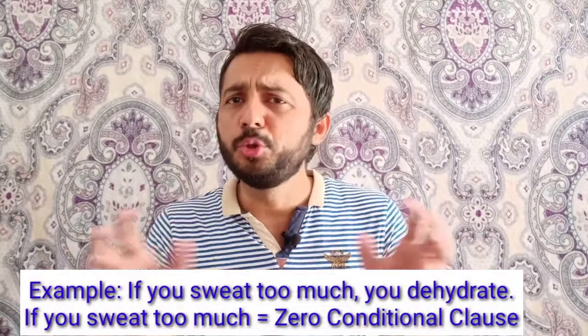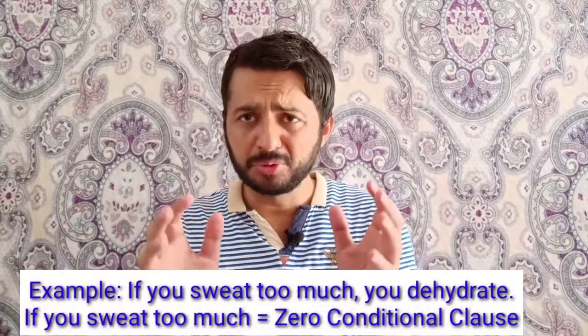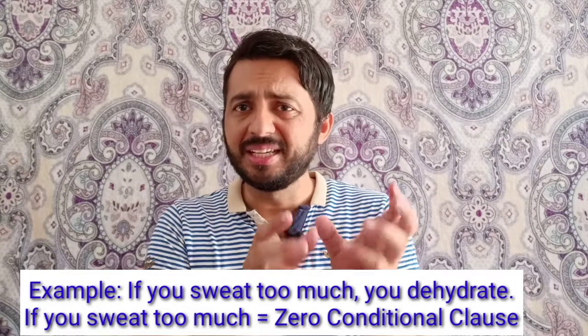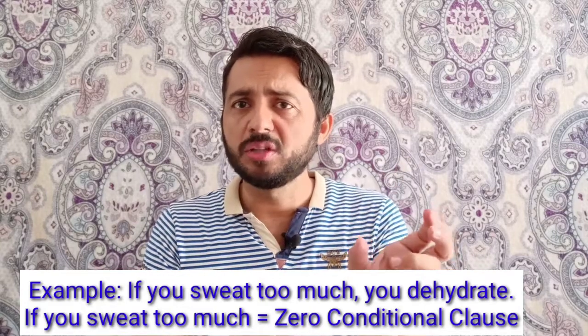Now the third example: if you sweat too much, you dehydrate. So if you sweat too much, this is actually the conditional clause. You dehydrate, this is the universal, general, common truth or fact. So this is why we categorize it in this particular type of the conditional clause, which we call zero conditional clause, which expresses the present real condition.